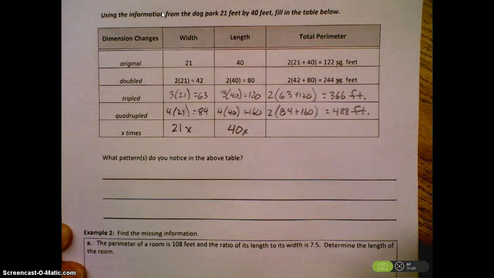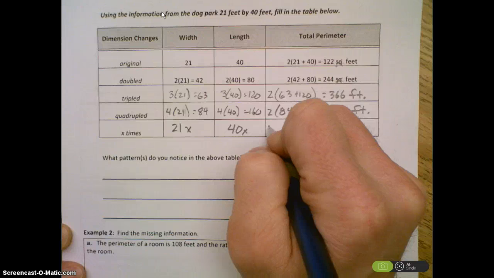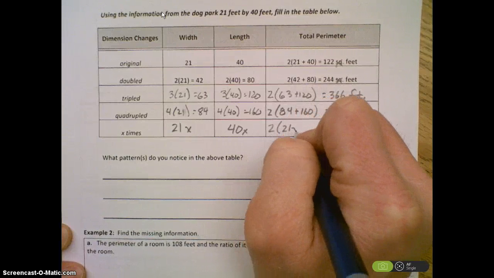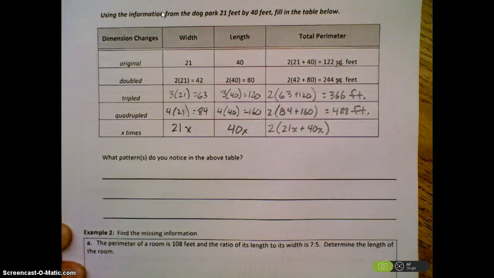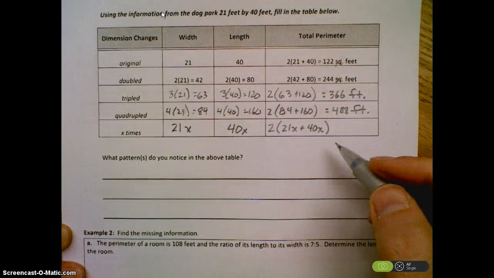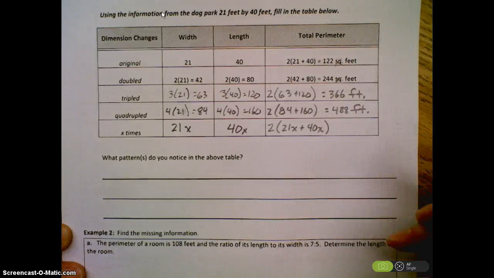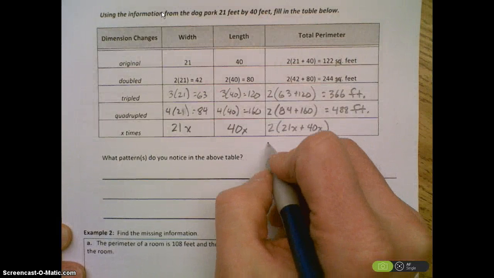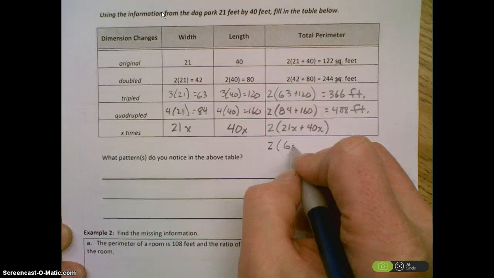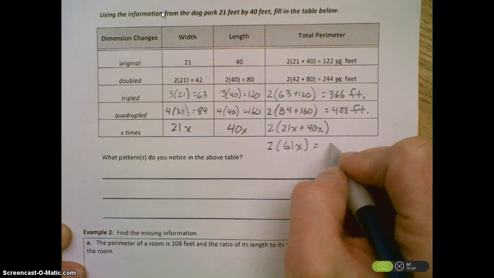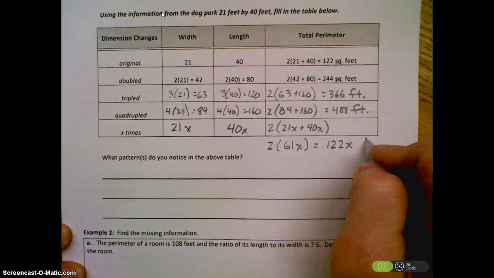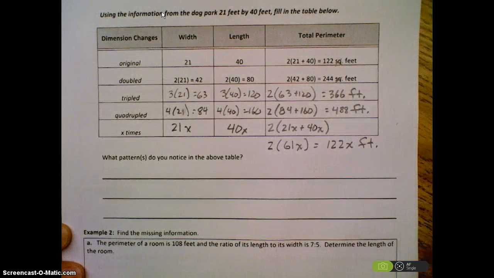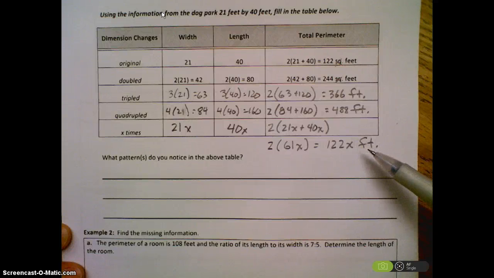40x. So now if we're looking for the perimeter, it would be 2 times 21x plus 40x. Okay, and then we could do some simplifying here if we wanted to. If you want to go ahead and simplify, it would be 2 times 61x, or 122x feet. So see if you can notice anything about this answer that we came up with over here.